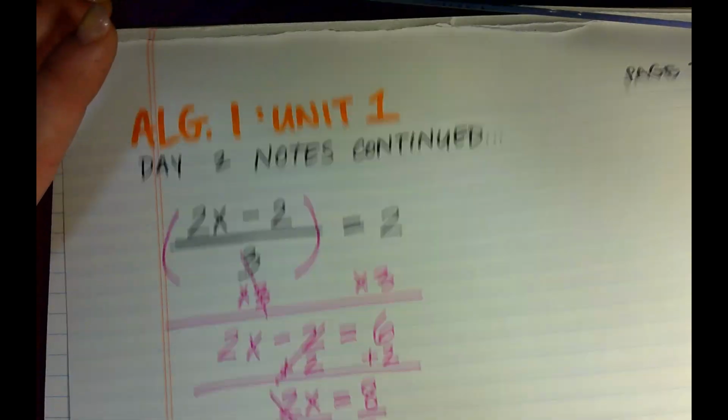So I'm going to move to the next page, and we're going to talk about what's going on on that backside. We have equations where there are variables on both sides of the equal sign. Okay, so we're going to start one more page of notes. And after I work this problem out for you, I will give you a break, okay?